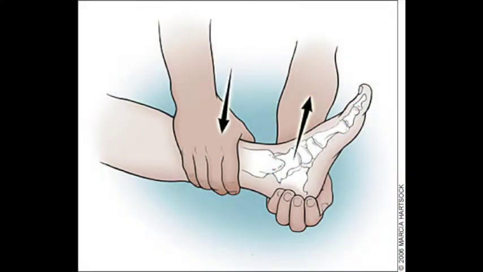So for the anterior drawer test, we're going to have the patient sit with the knees in 90 degrees of flexion. One hand should be on the distal tibia while the other hand should be holding onto the posterior aspect of the calcaneus. The test is performed by stabilizing the tibia while giving an anterior force to the calcaneus and thus the talus. A positive test would show increased motion in the involved ankle. The sensitivity of this test is 0.80, and the specificity is 0.74.